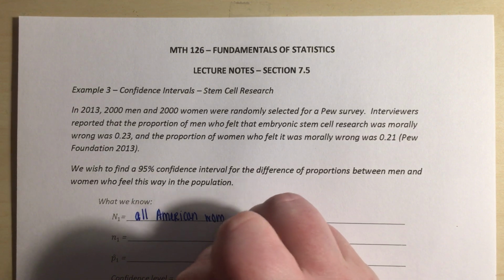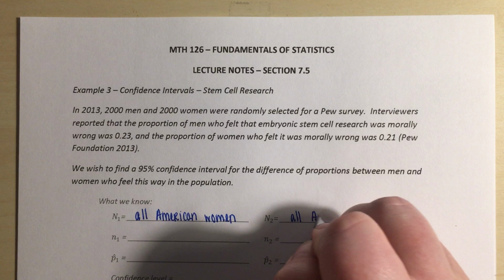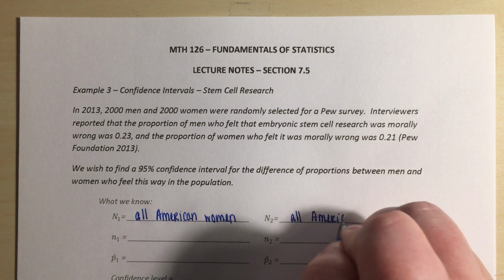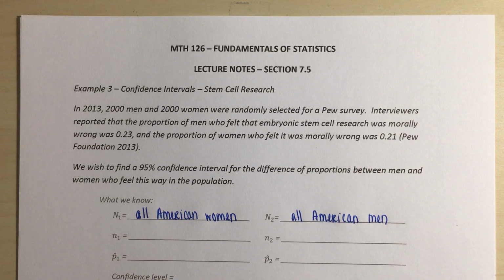And then N2 is going to be the population of all American men. Again, it makes no difference which one you choose. If you're told to specifically choose one as population 1 or population 2 in the homework, pay attention to that. But if you're otherwise just working through it, it doesn't matter which one you choose as long as you stay consistent as we go through the problem.